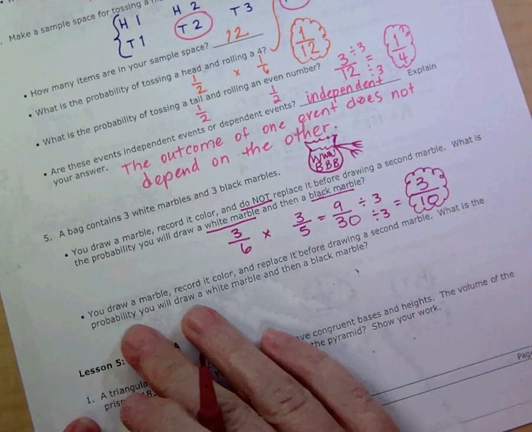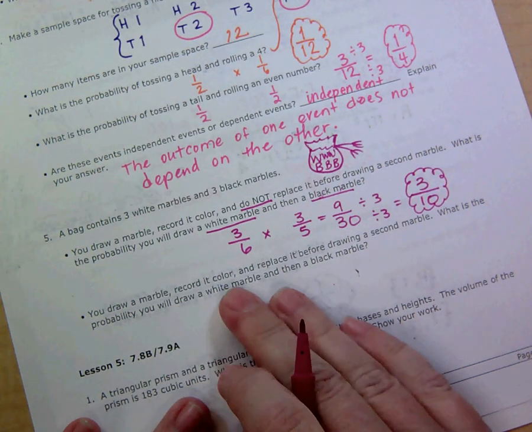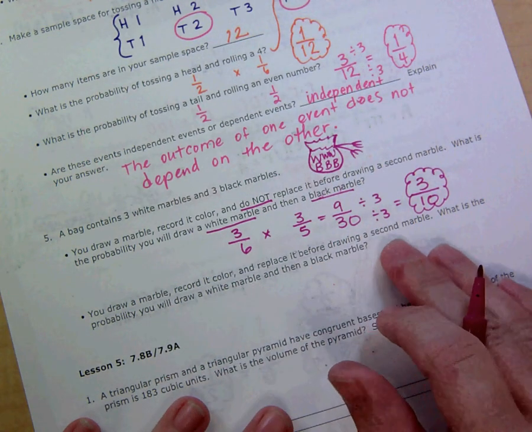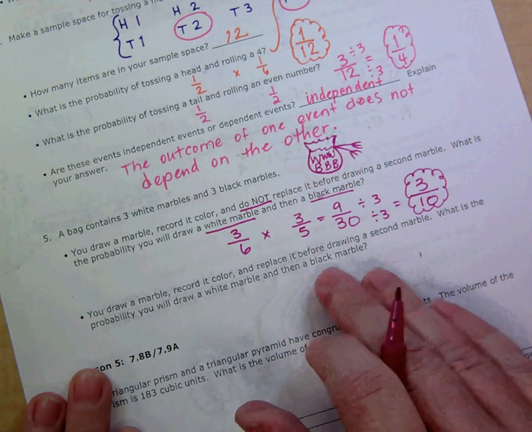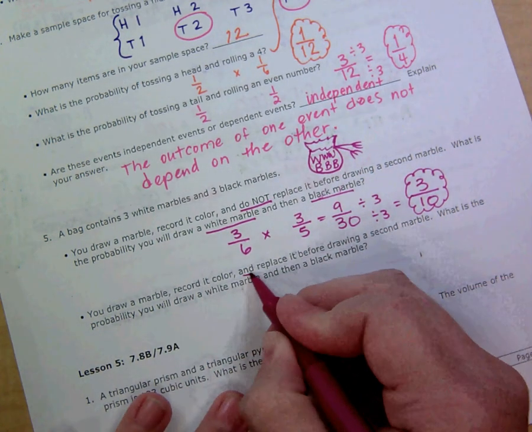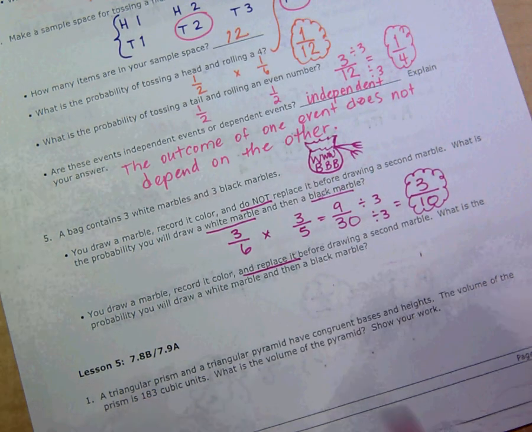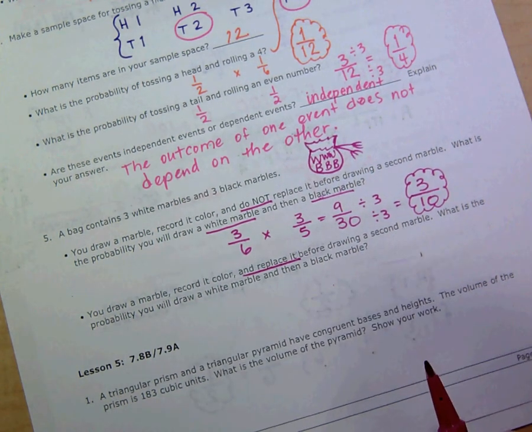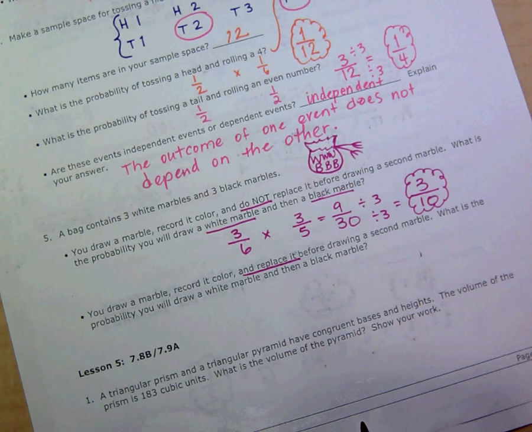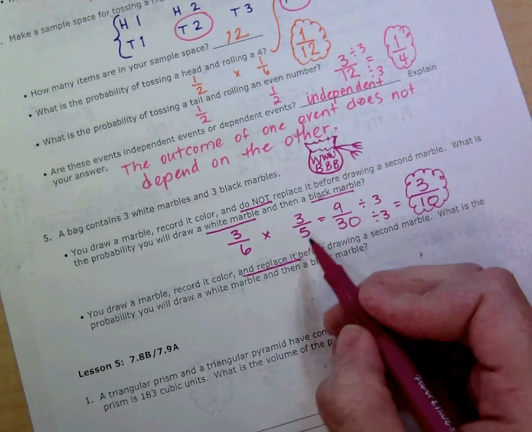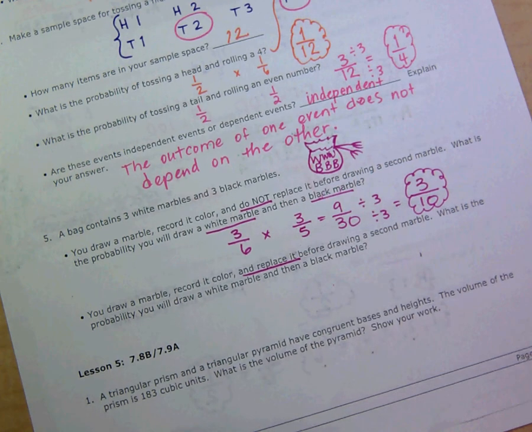The next one, you draw a marble, you record its color, you replace it before drawing a second marble. What's the probability that you're going to draw a white marble and then a black marble? This time you replace it, and that means you put it back. So we have 2 independent events this time. One does not influence the other. We don't have to change our total possible outcomes.